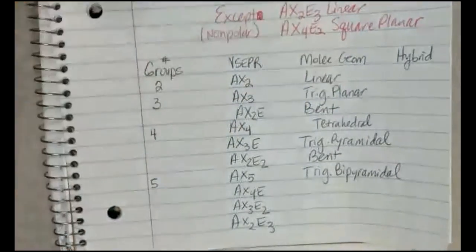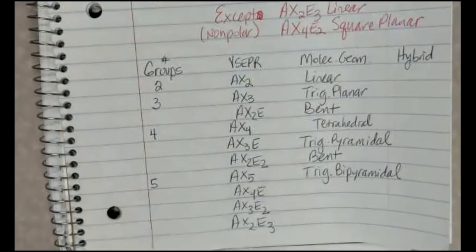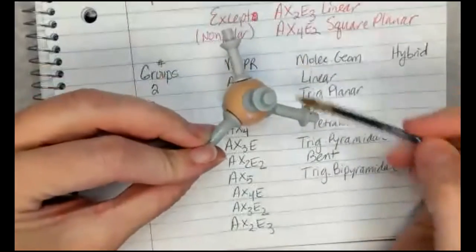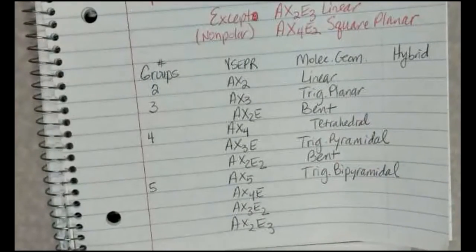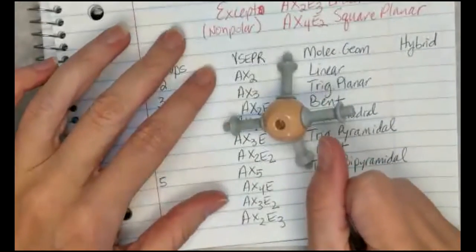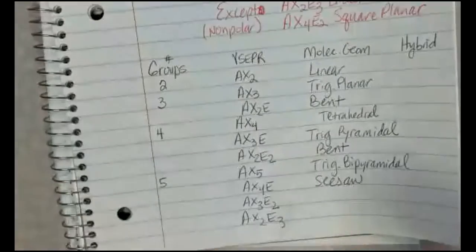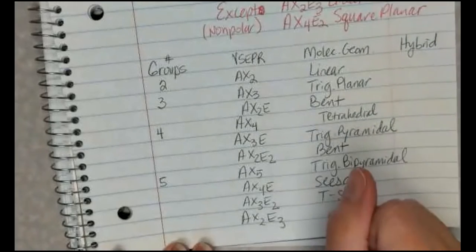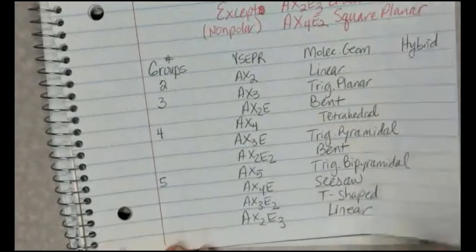All right, and then the trigonal bipyramidal. So let me go back up here. We looked at some of these already. The trigonal bipyramidal, the AX5, that's the main group. There's my AX5. These are in a straight line. These are in the plane, 120 degrees apart. If I take one of these off, we saw this one with sulfur tetrafluoride. That's your seesaw shape. And then the AX3E2, that was the T-shaped that we saw with chlorine trifluoride. And the AX2E3, that was the linear.